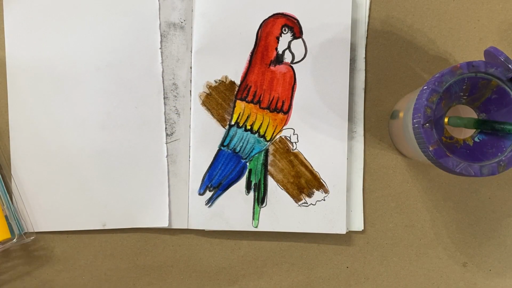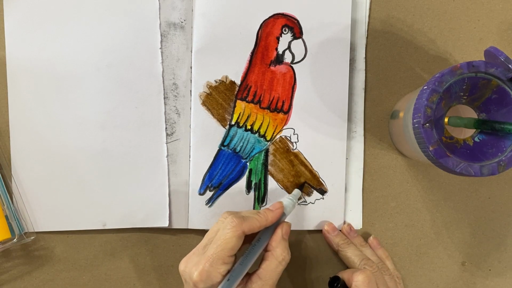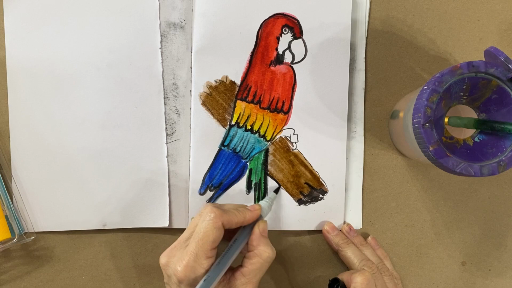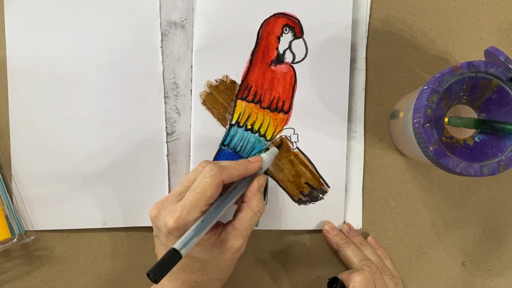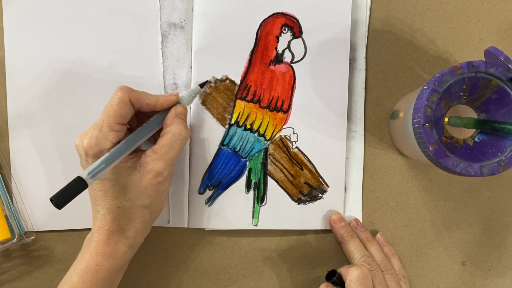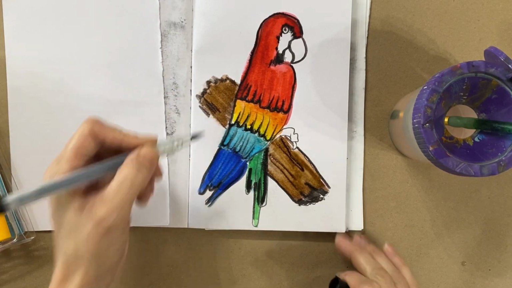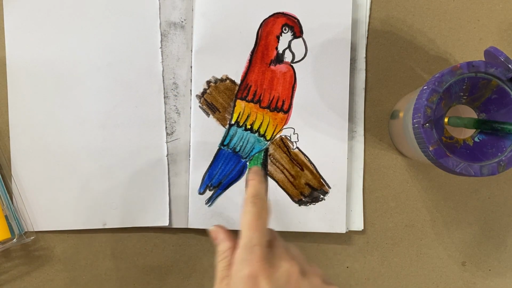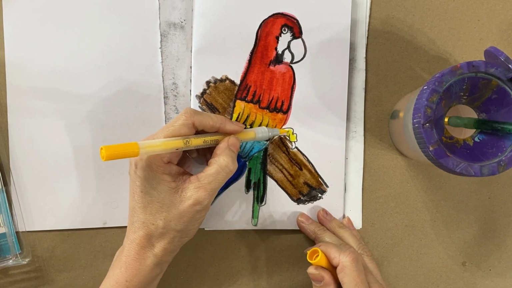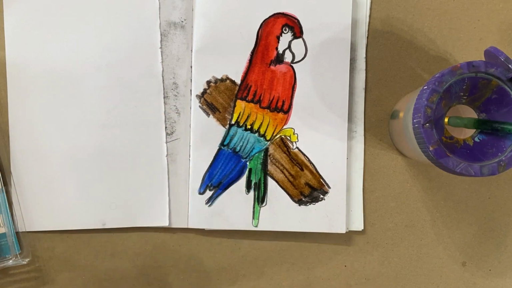Good, and I'll use my black again. Go in here. Looking good. Do a little bit of this. A little bit of branch marks. Cool. Then I just need to do its foot. I guess I'll go for yellow for that one. Nice. And now I'm going to label it.